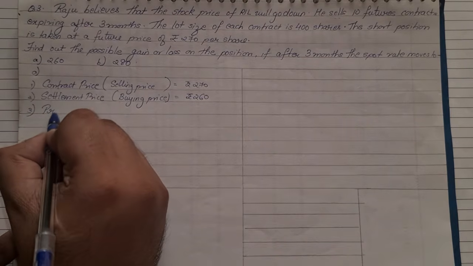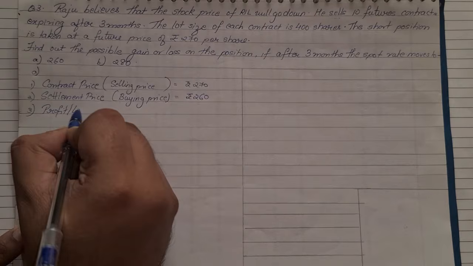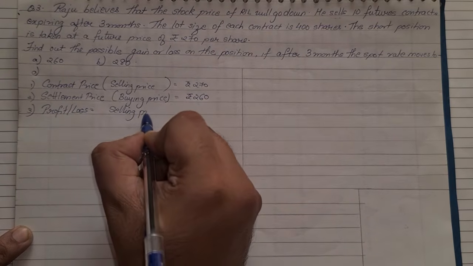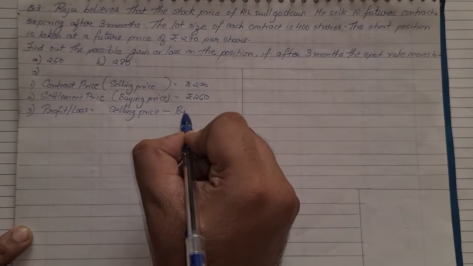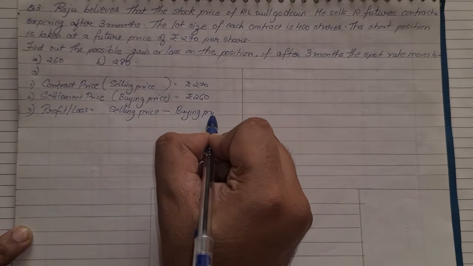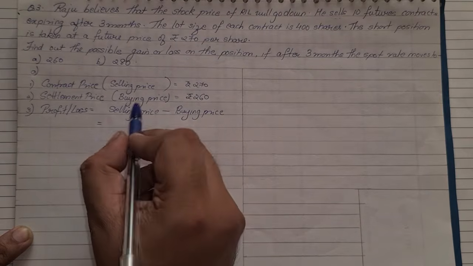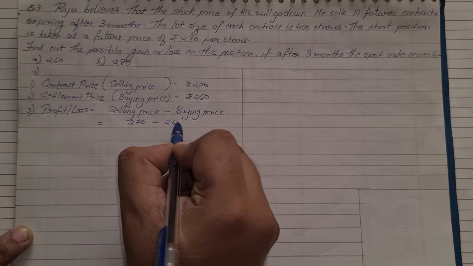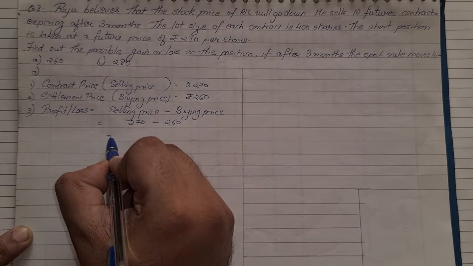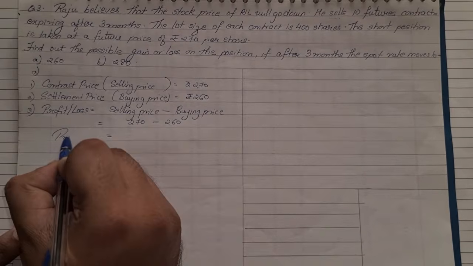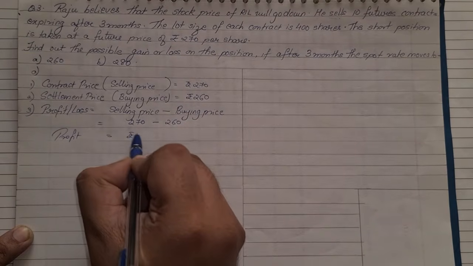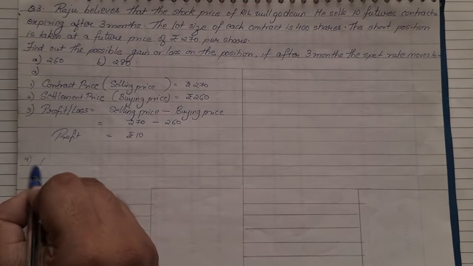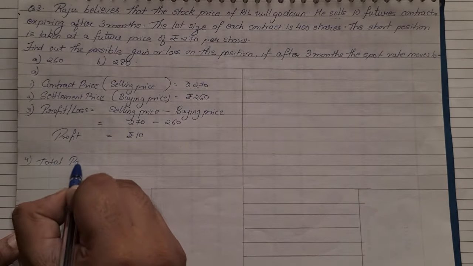Step number 3 is nothing but our profit or loss. So profit or loss is equal to selling price minus buying price. Selling was now here at 270, but my buying was 260. So hereby again we are making a profit of rupees 10. Okay, now that is per share. So we need to find the total profit.